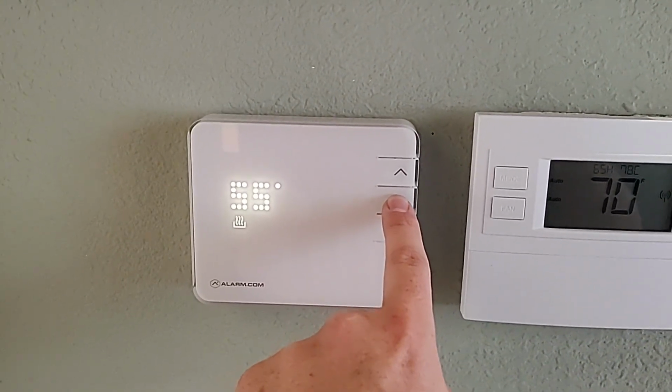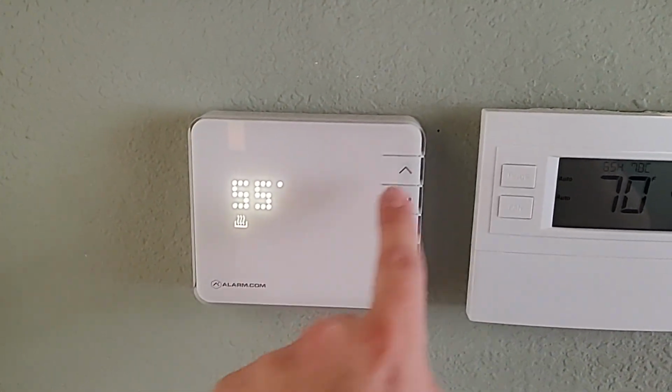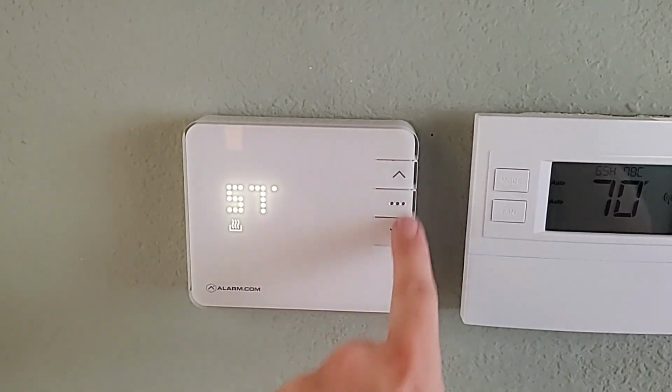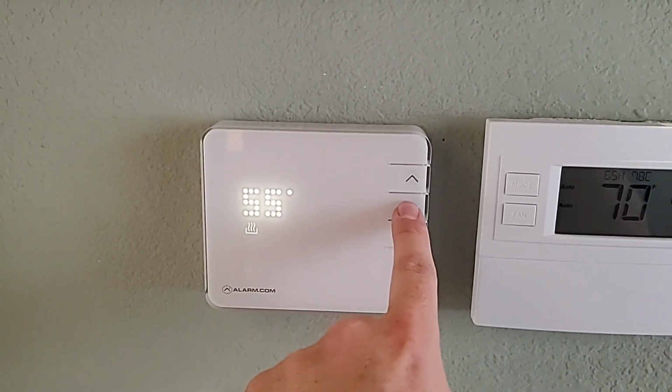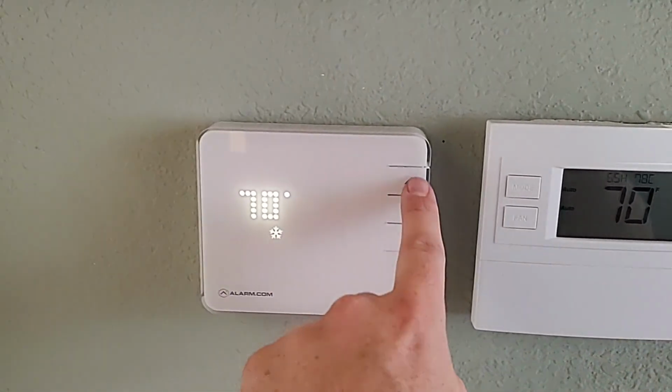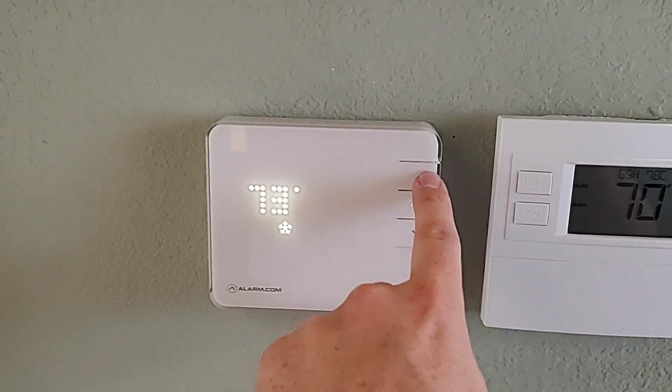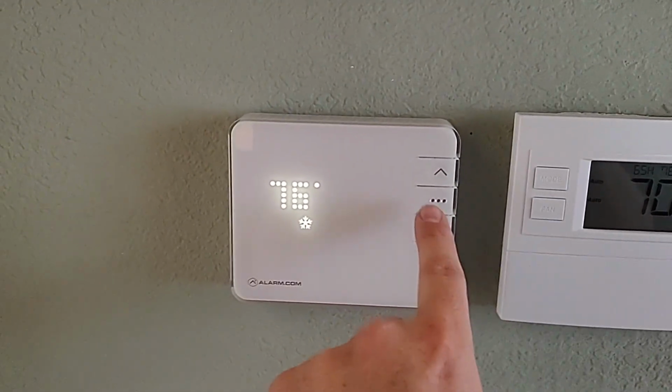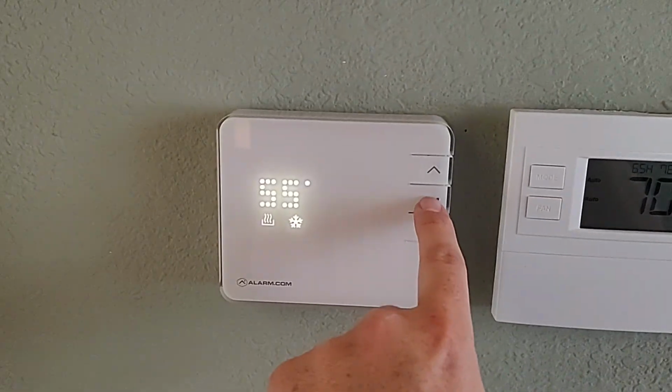So this is off, this is heat. You can see the heat is currently set at 55, so I can raise that or lower that, or I could switch it to cool. You can see the cool is set to 70. I can change that, or I could go back to auto.